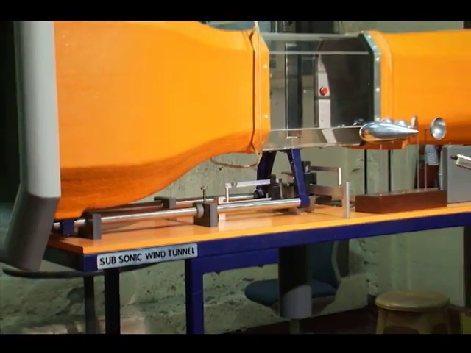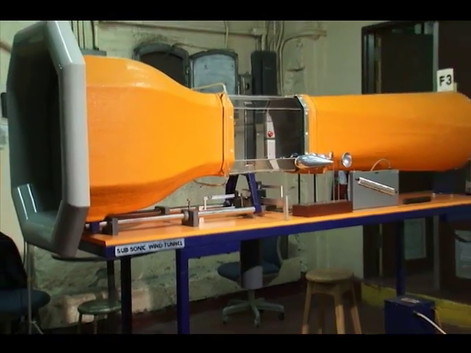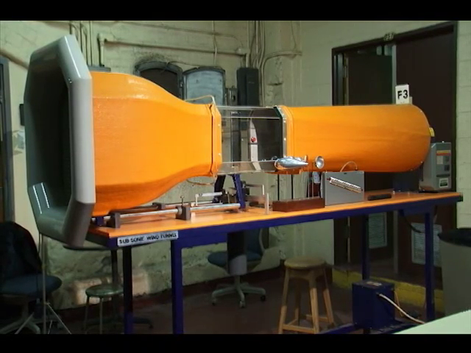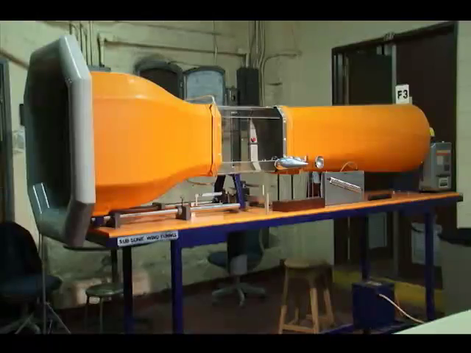Air enters the test section through a carefully designed contraction cone chamber. The contraction cone chamber forces a large volume of air through a small opening in order to increase the airspeed in the tunnel. The airspeed accelerates to roughly 3 times the original velocity in the cone opening.